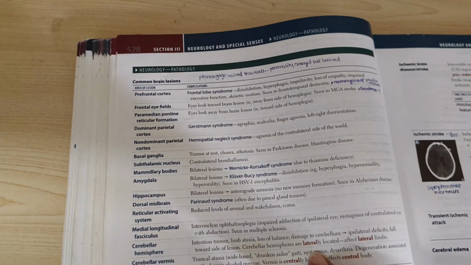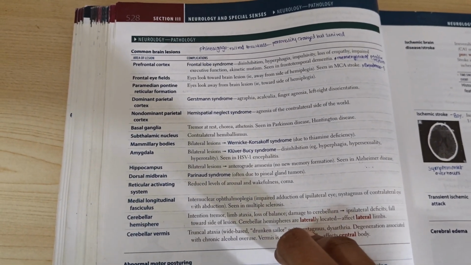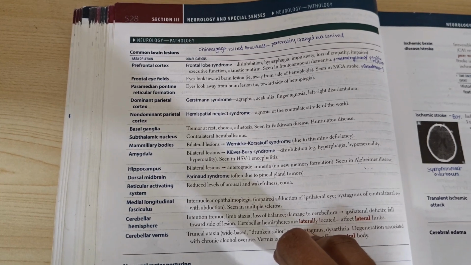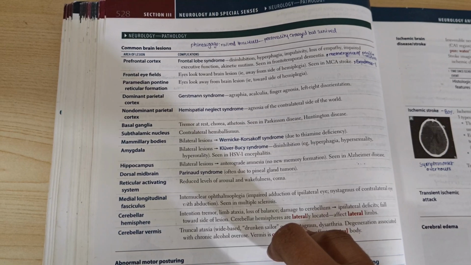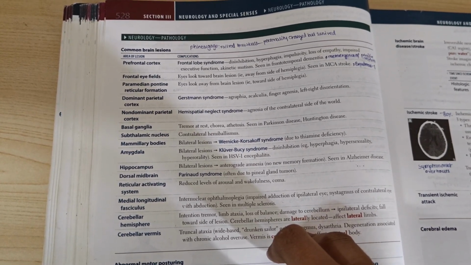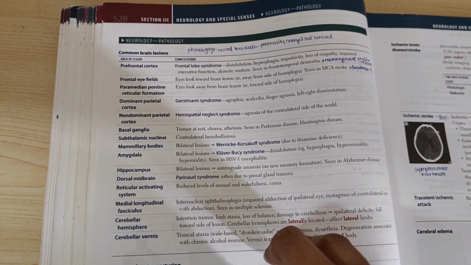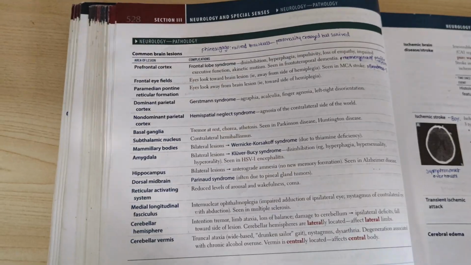Now coming to pathology of the nervous system. Here you should look at the prefrontal cortex. Here you have frontal lobe syndrome. If you lose the frontal lobe, as we already discussed, they will behave like primitive. They show all the primitive reflexes again, and they have akinetic mutism. They have hyperphagia, loss of empathy, all these things.